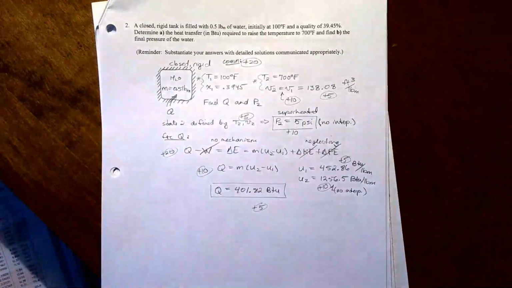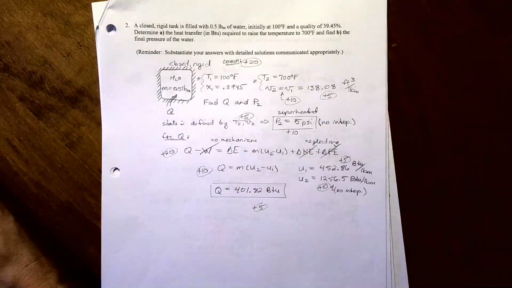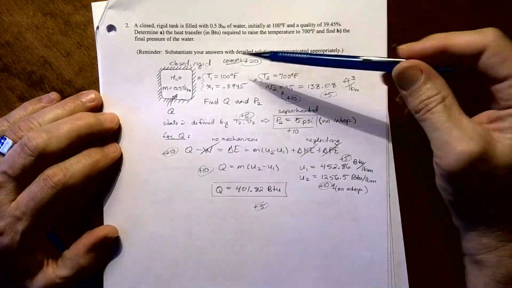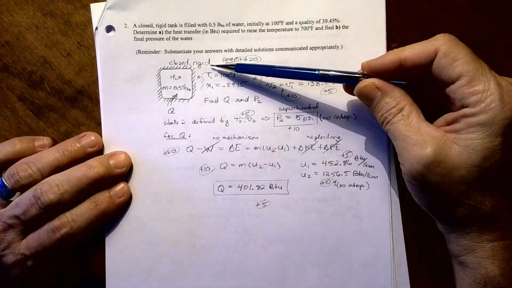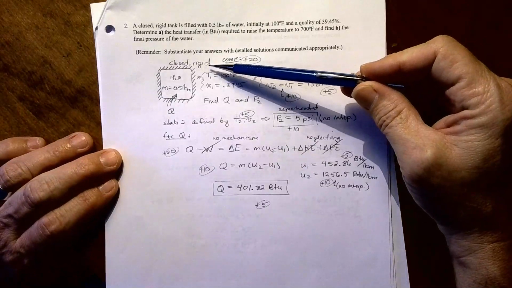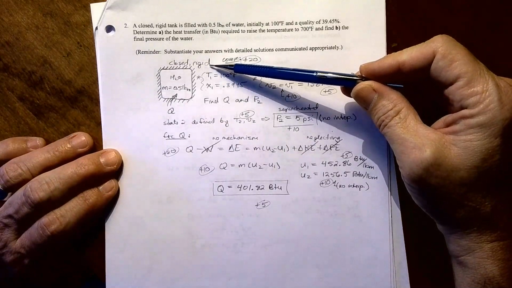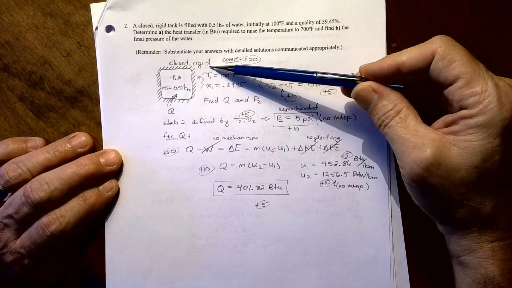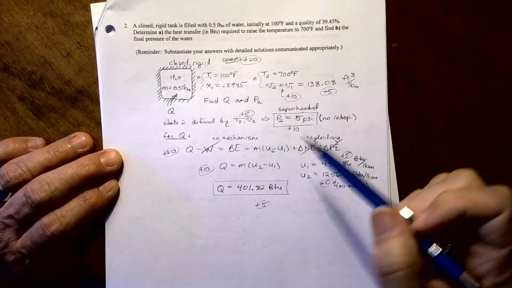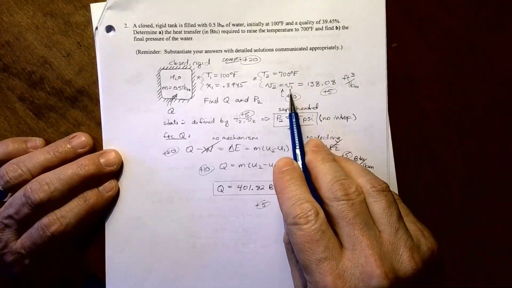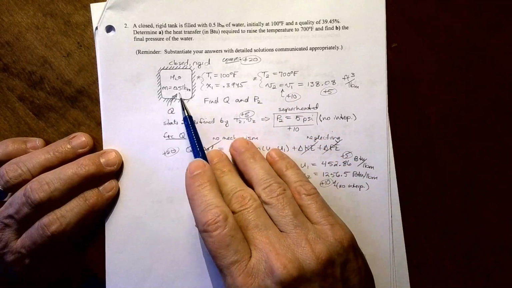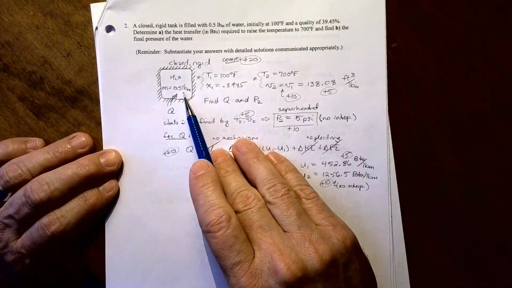The second problem was a closed rigid tank that contained water. So it's closed and rigid, so the volume's not changing, and the mass is not changing, so the specific volume is going to be a constant. That's kind of our special constraint, and this v2 is going to be equal to v1.